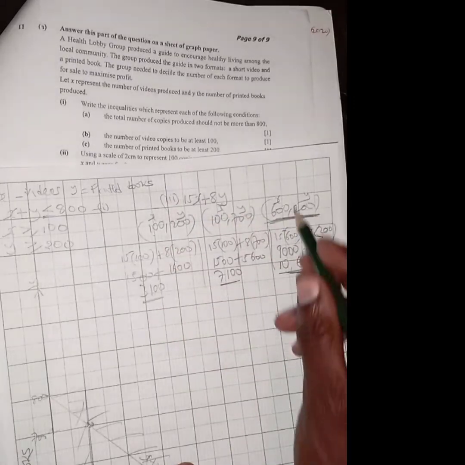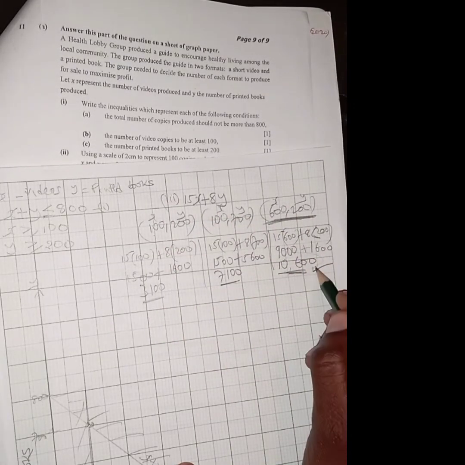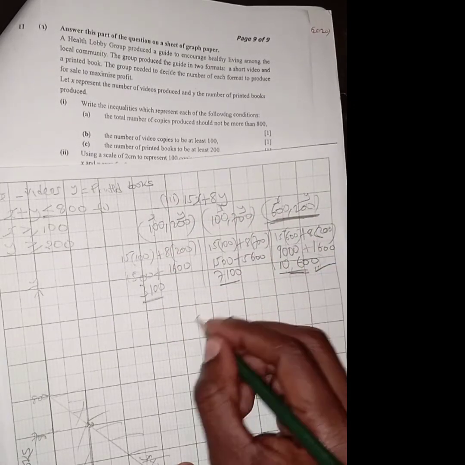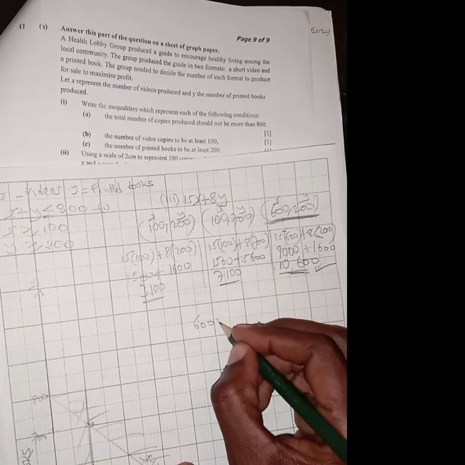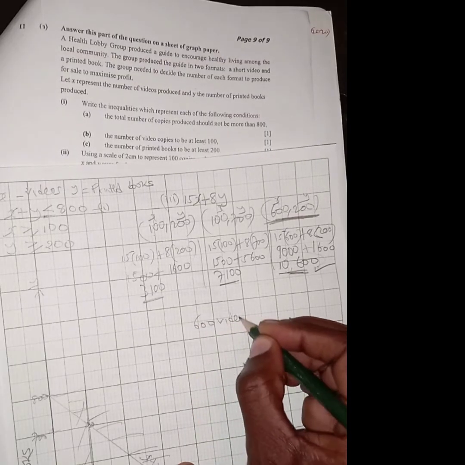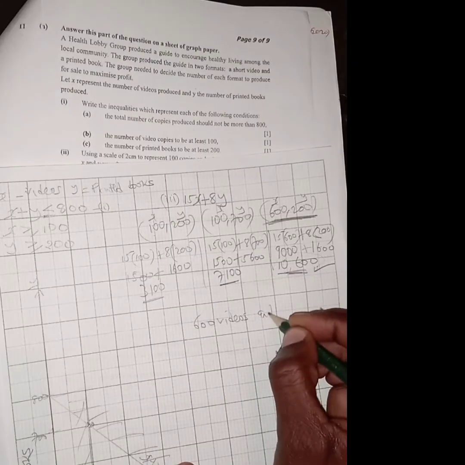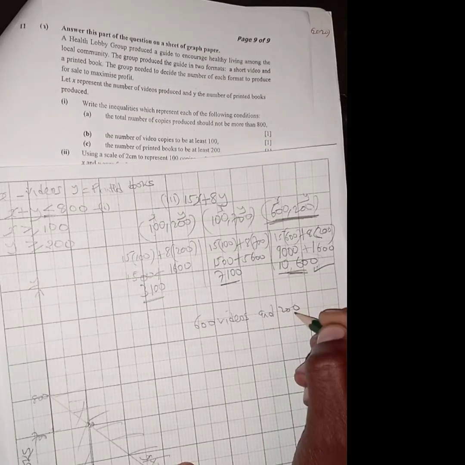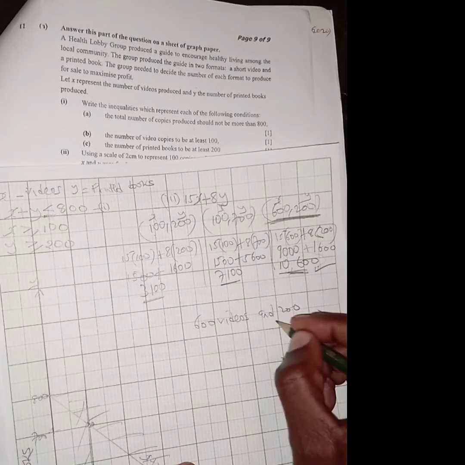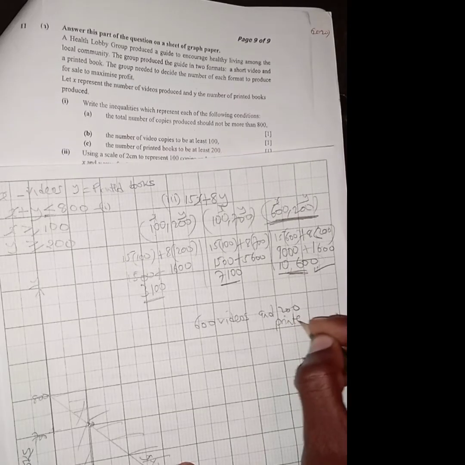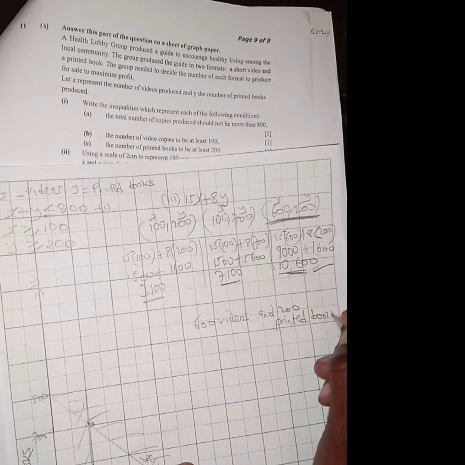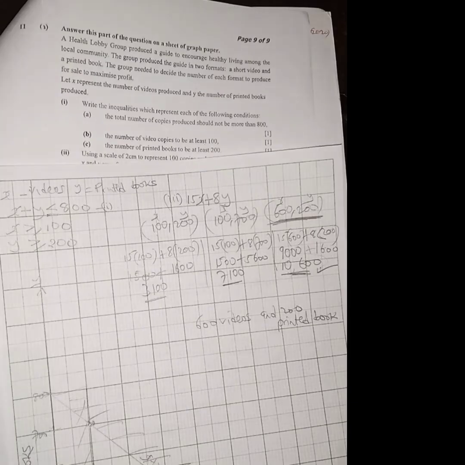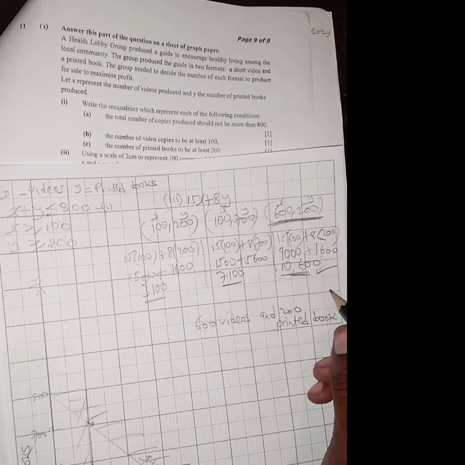So it means for this person to make this profit, they are supposed to sell 600 videos and 200 printed books. You see that? This person is supposed to sell this to make maximum profit.